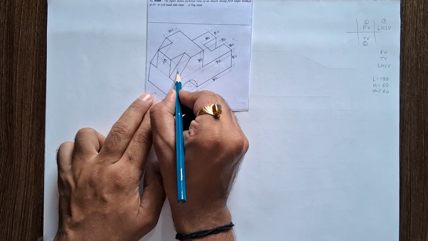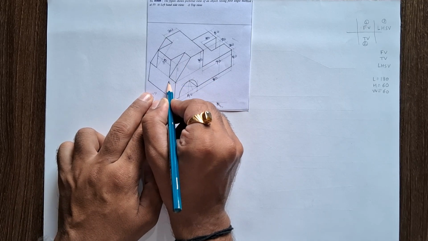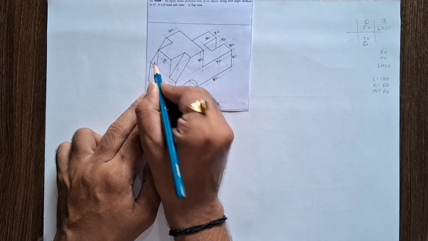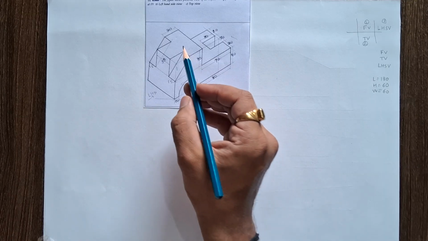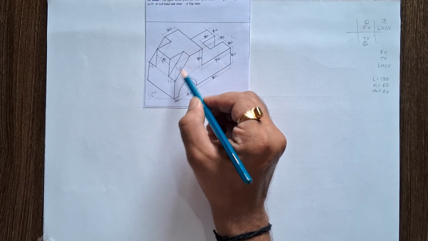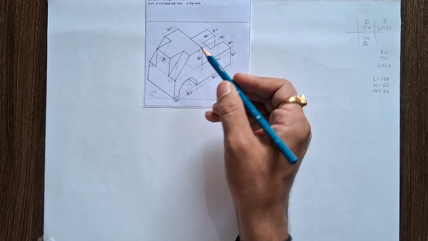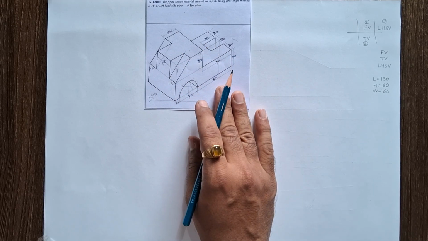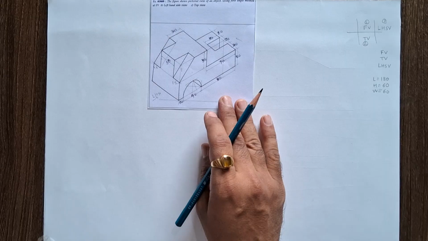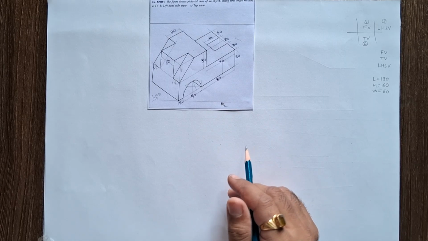So the distance of this edge along the width side is 15 mm and 15 mm. Similarly, both the edges are parallel, so the two edge distances are 15 mm. This distance is 30. Now from this drawing reading, we can easily find the dimensions.